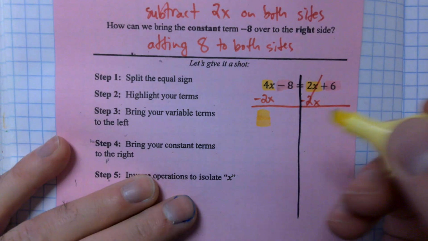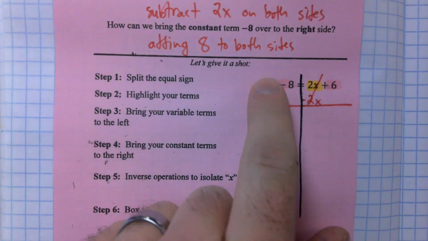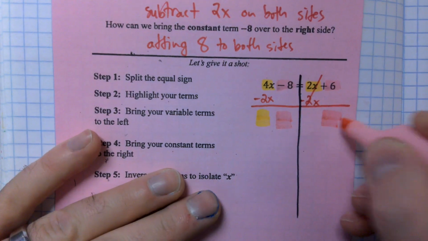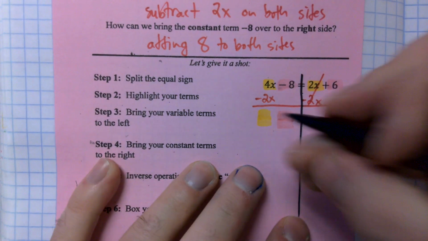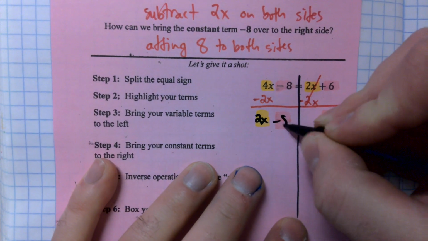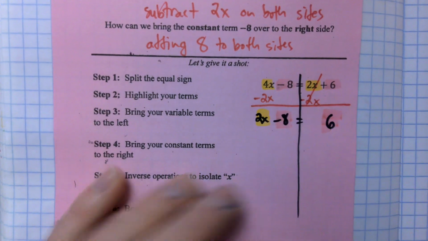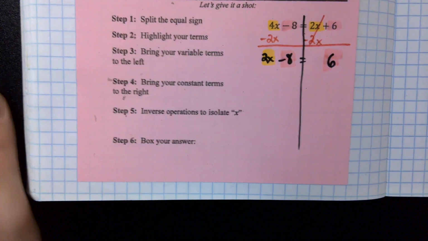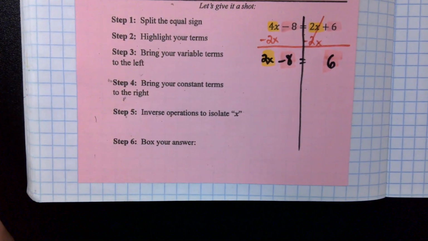Okay. Now let's simplify. What is 4x minus 2x? 2x. 4 minus 2 is just 2. Negative 8 stays the same, and my positive 6 stays the same. Give me a thumbs up if you see how we got that term over to the other side.